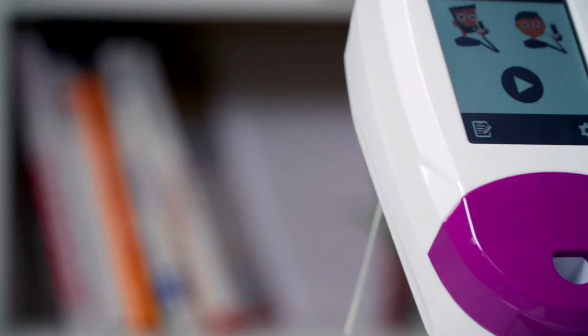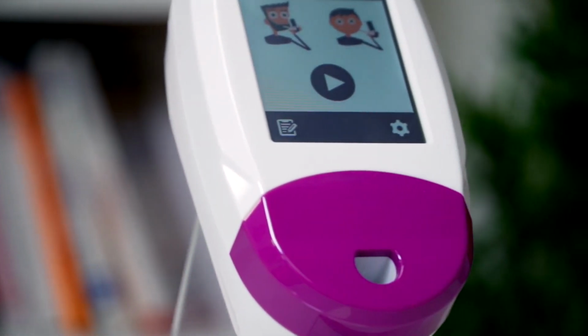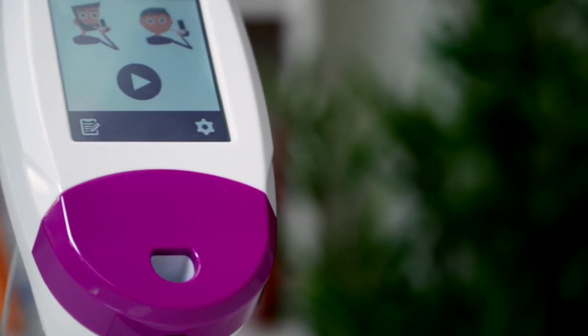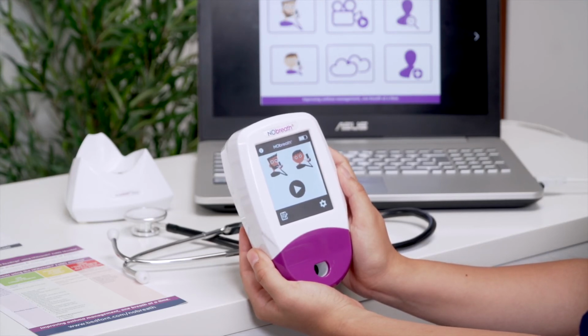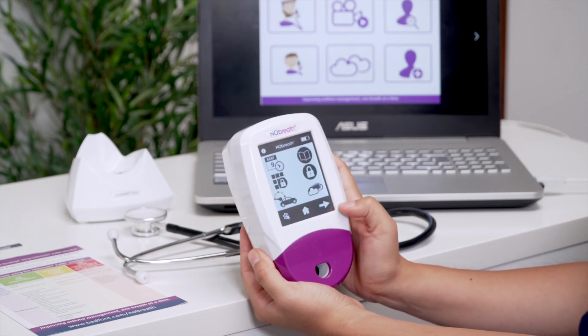Each device will automatically be preset to the PIN code 0000. It is highly recommended that you change this PIN to a 4-digit number that you will remember. To change the PIN, press the PIN change icon from the settings menu and you will be prompted to enter the current PIN.